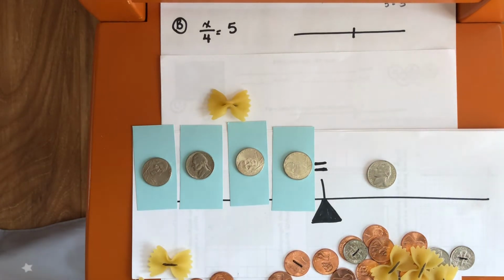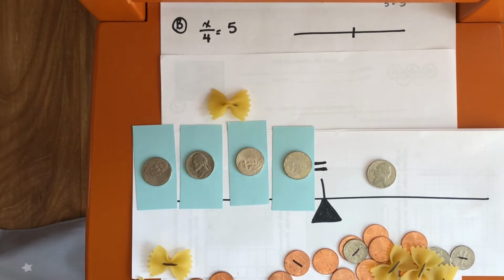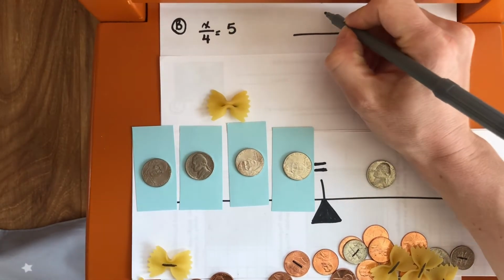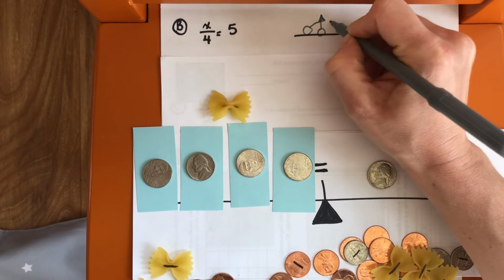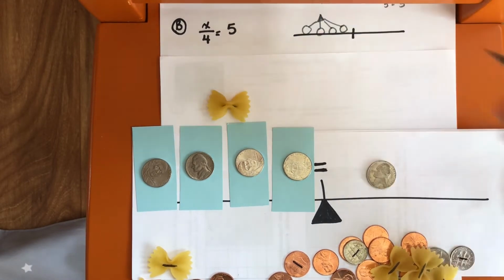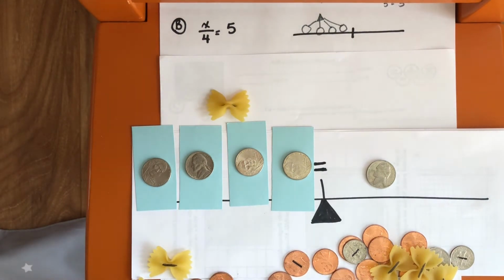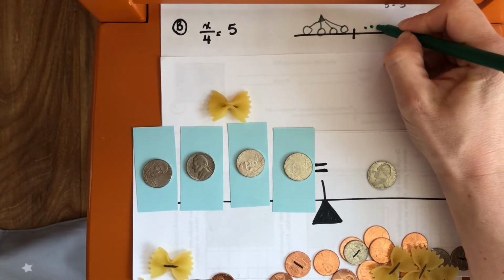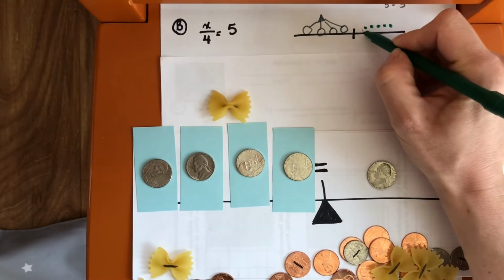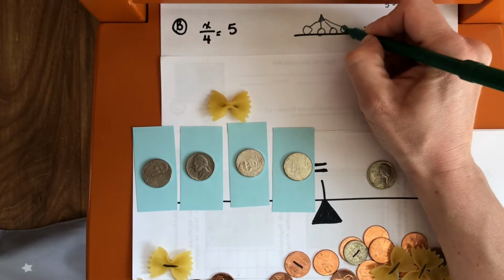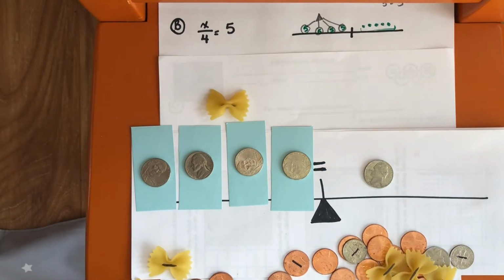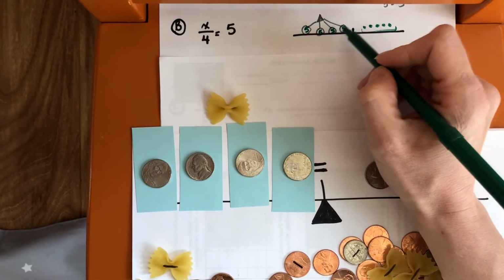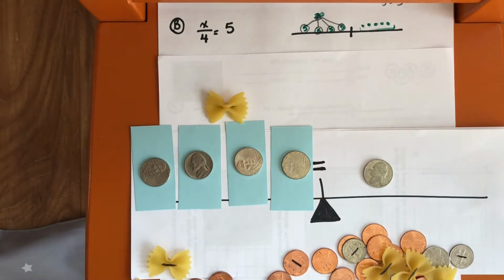What could that look like on my model? And this is where it's a little tricky because it doesn't exactly match up with what we were doing earlier. We have our x divided into 1, 2, 3, 4 equal groups. And we know each of those groups has 5 in it. 1, 2, 3, 4, 5. So I'm going to put 5 into 1 group, 2 groups, 3 groups, 4 groups. Each of those groups has 5 in it, which gives us a total of 5, 10, 15, 20. x is equal to 20.